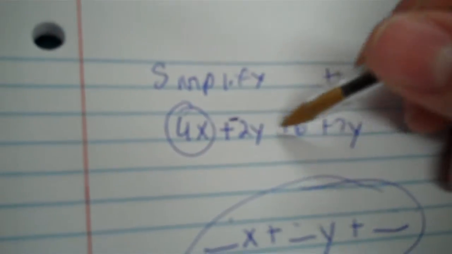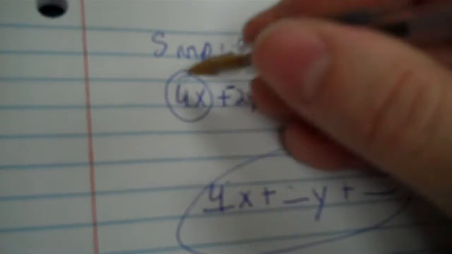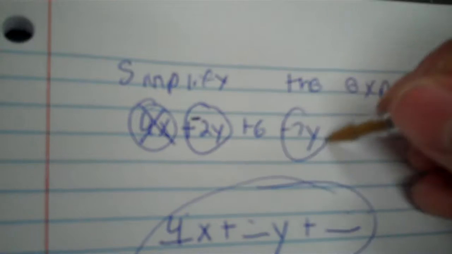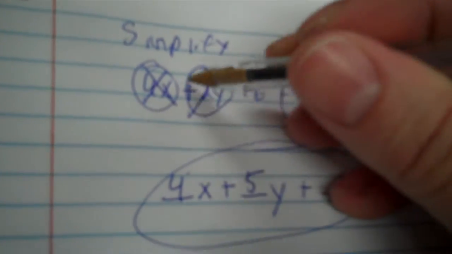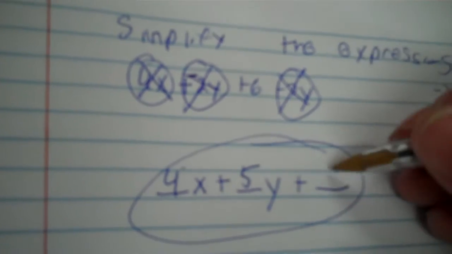So x, here's x, it is a 4x, and that's it. So I put 4. Here's y, well I have a negative 2y and a 7y. Negative, and we add those, okay? Negative 2 plus 7. So negative 2 plus 7 is 5. If you have 2 of them, you plus them, and then 6. Then 6 fills out the expression. That's the answer. You can't add these because that's multiplied by x, by y, and by nothing.